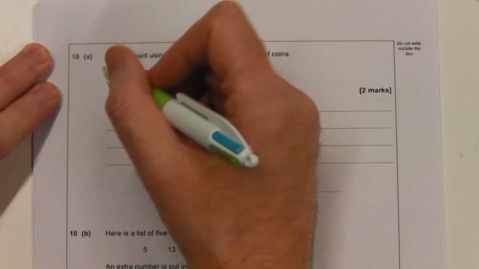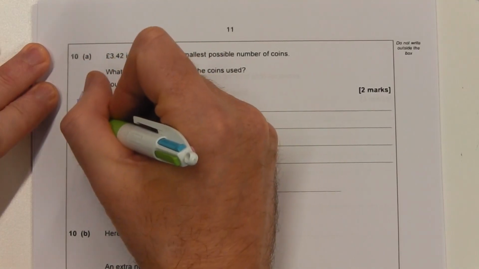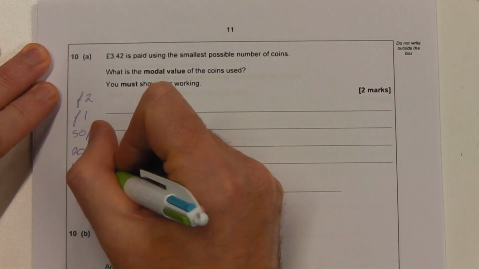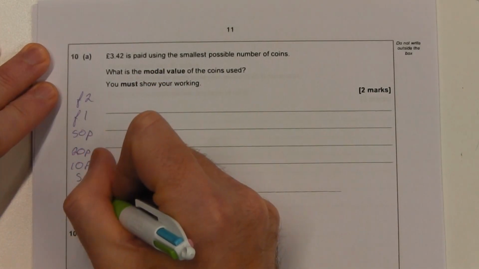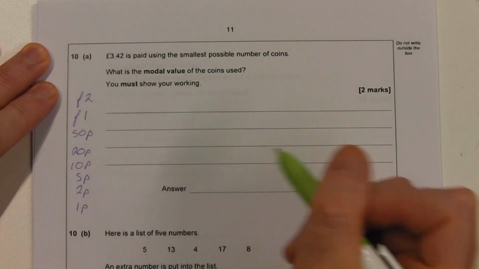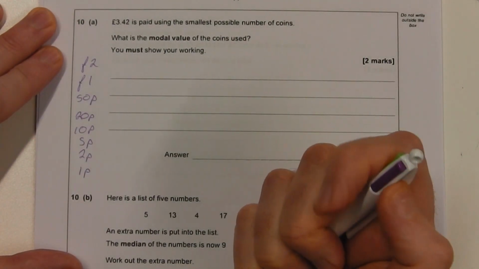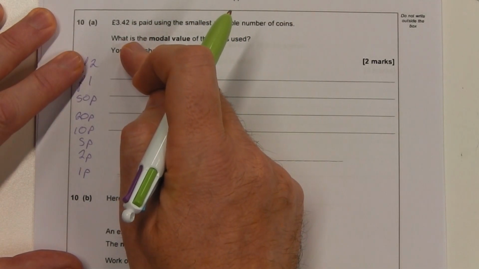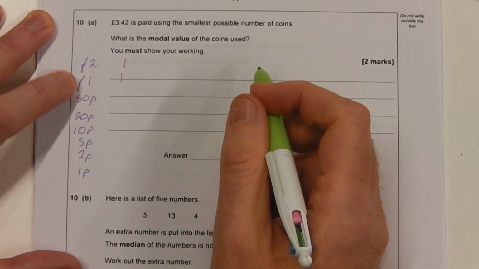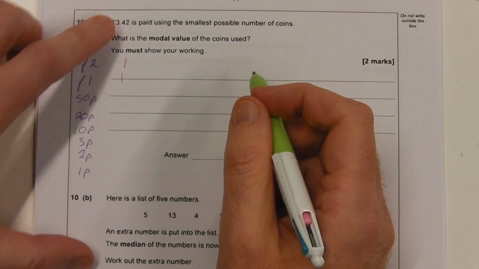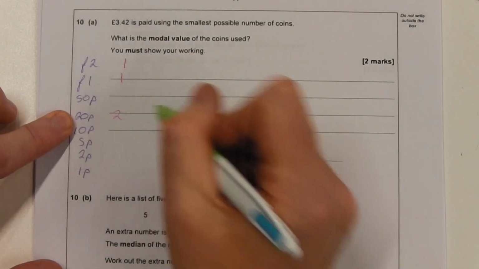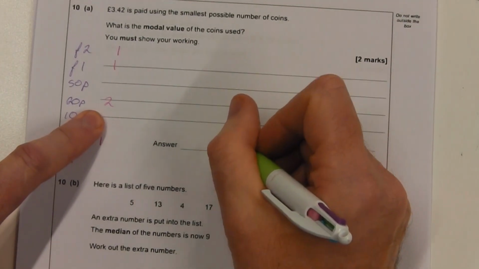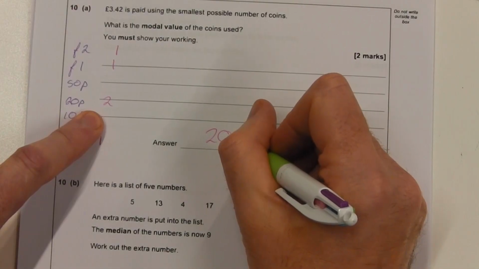So if I put a list on here, we can have £2 coins, then £1, 50 pence, 20 pence, 10 pence, 5 pence, 2 pence, and then 1 pence. Okay, so that's a list of coins. Now, first one I'm going to tick off. We need one £2 coin, and then we need a £1 coin. There's our £3 already. For 40 pence, the easiest way is to do two 20 pences, and then the 2 pence is just one of those. And straight away I can see my modal value there is 20 pence.